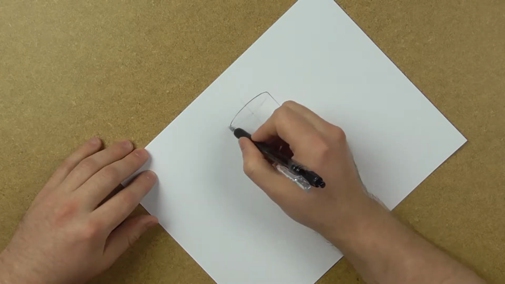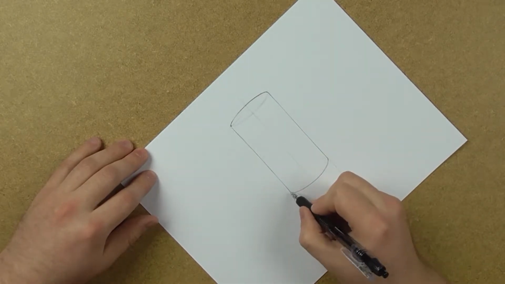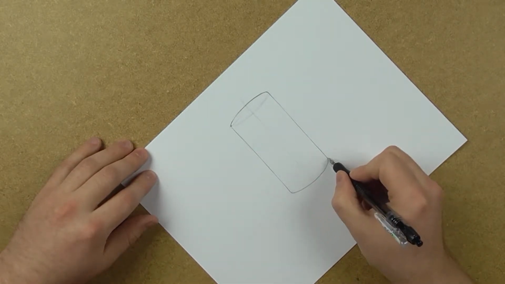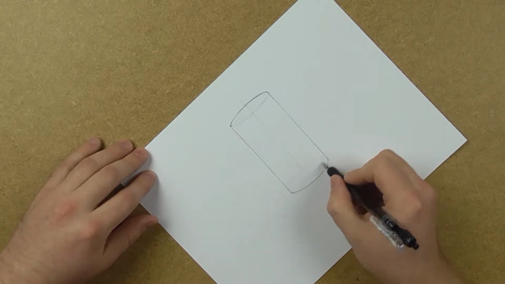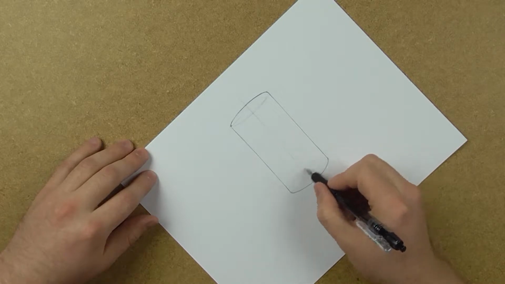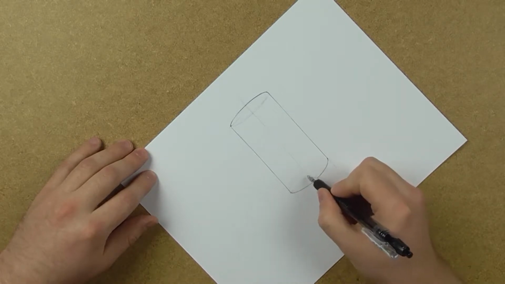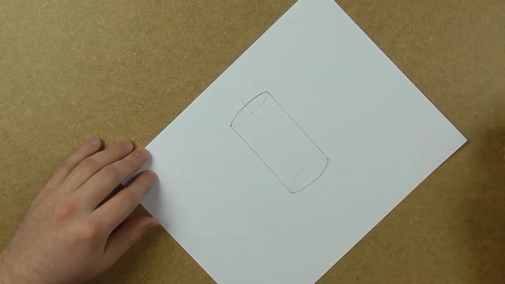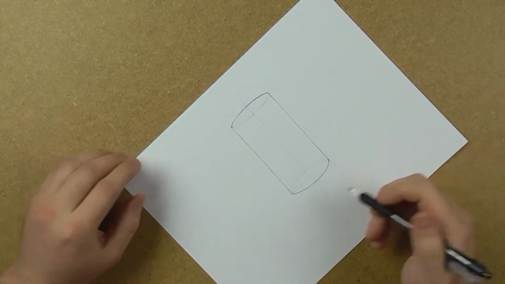So I'm gonna do that for the top one, 1, 2, 3, 4. I'm gonna do that for the bottom one as well. And again, I deliberately drew this so it's just straight across and straight up and down. And then the back edge of that ellipse is actually a little bit wrong, but that's okay. 1, 2, 3, 4. Great.